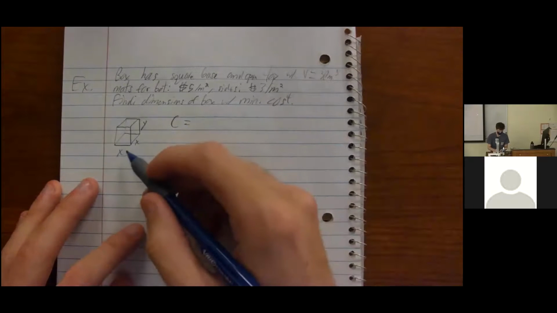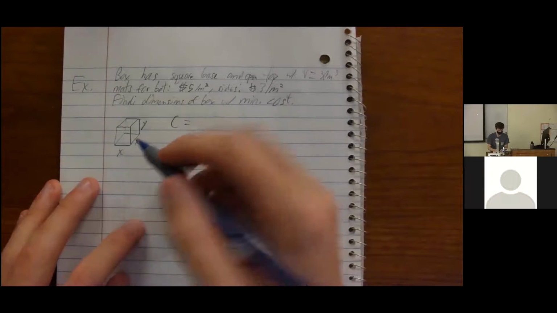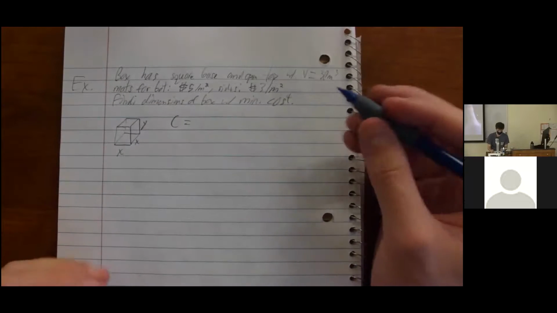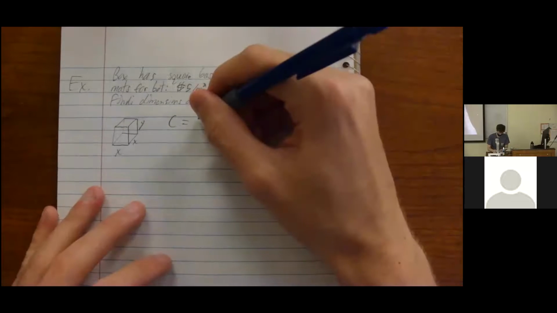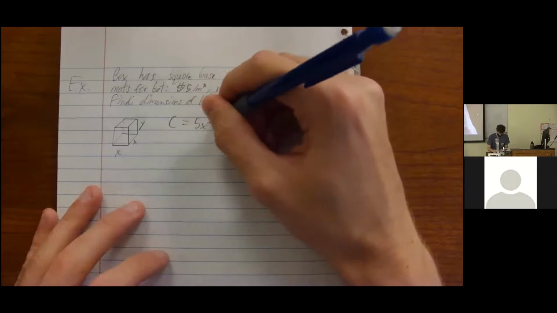So if we know that the bottom has dimensions x by x, that means the area is going to be x squared, and then it's $5 per meter squared. So we can write it out like 5x squared.